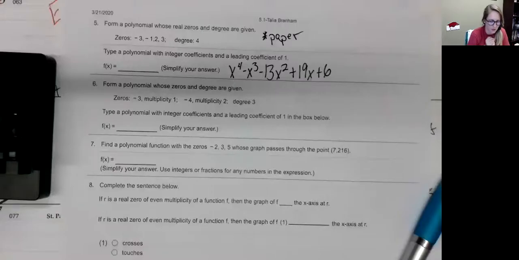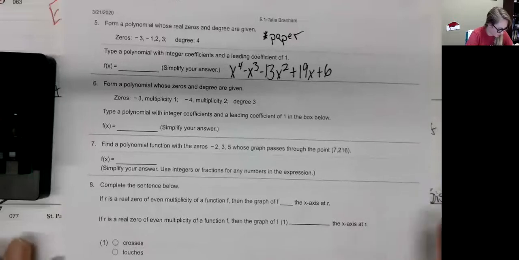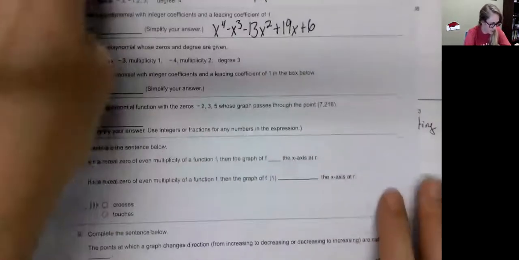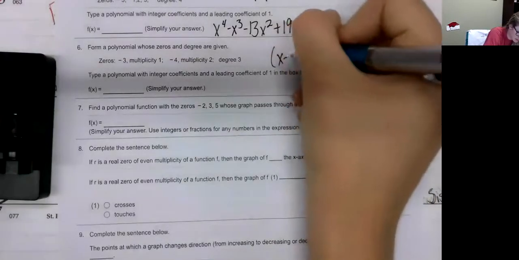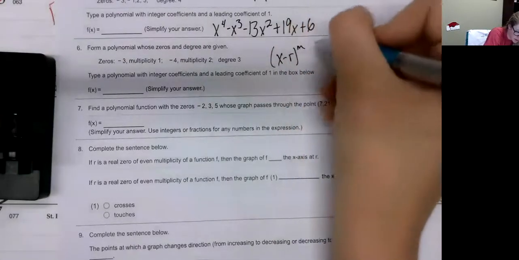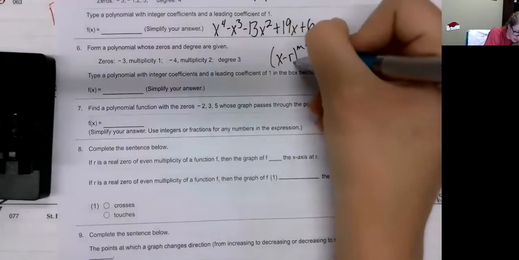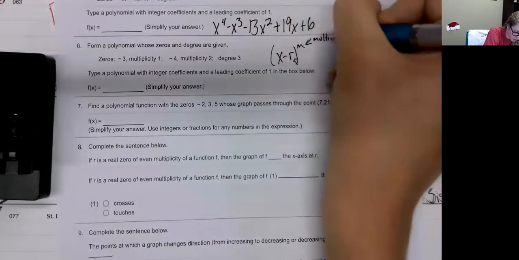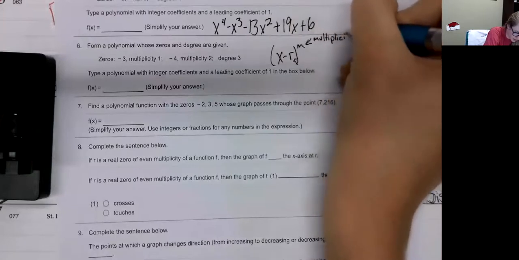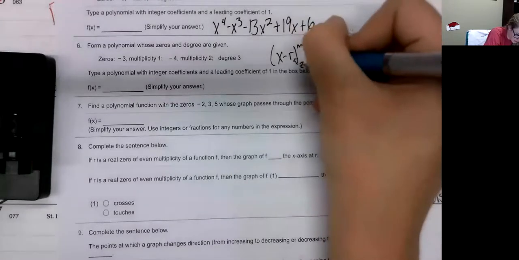Okay, continuing on now. So we're going to start with number 6, where they start talking about multiplicity. Multiplicity is just how many times, like the exponent on the x minus r. So if we had this, and this is how they write it on yours, the multiplicity goes here and our zeros go here. So multiplicity goes here, zeros go here.